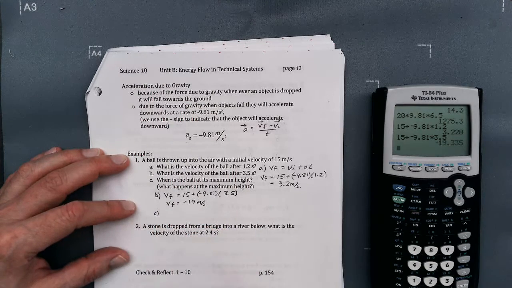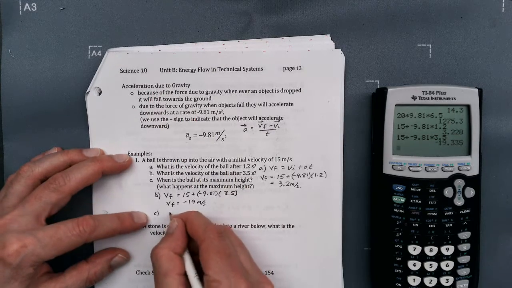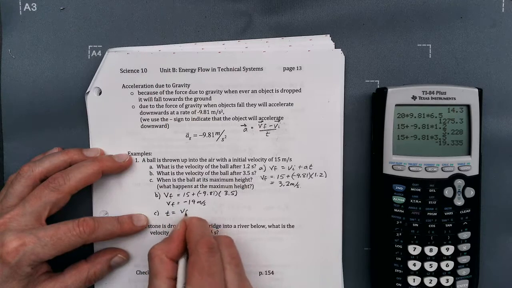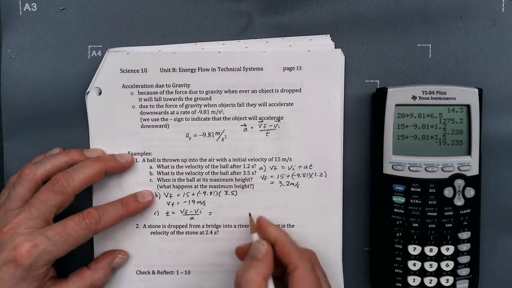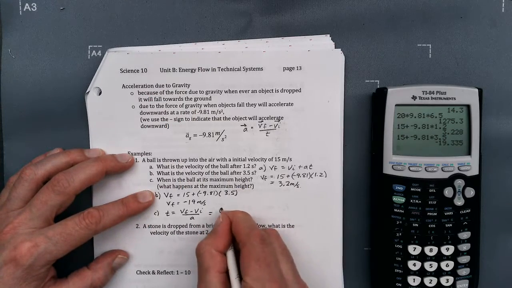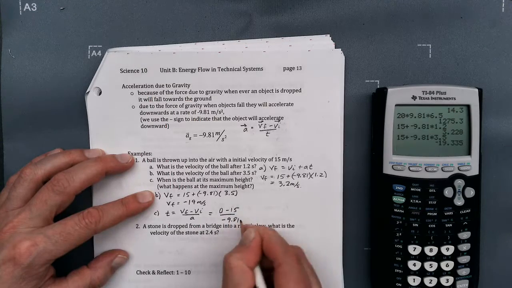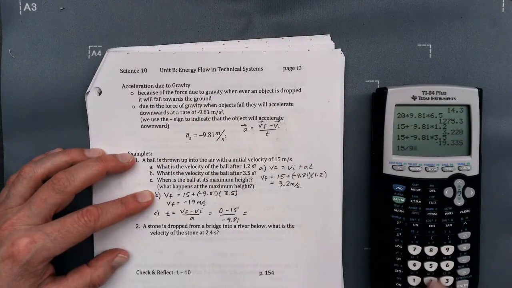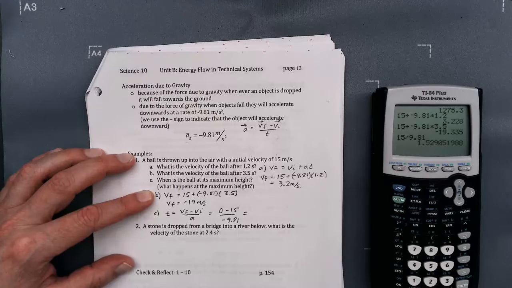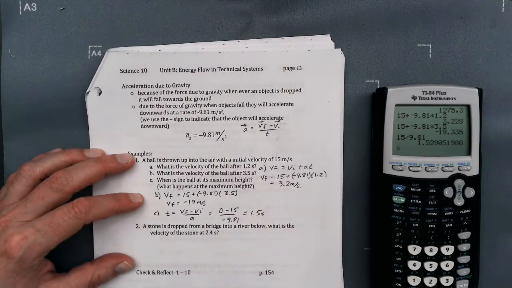And in part C, when is the ball at its maximum height? Well, here we're looking for time. So in the equation here, we're going to solve it for time. Time is going to be VF minus VI over A. Now when it reaches its maximum height, we set the final velocity to be 0. Now do you see the negative on the top and the negative on the bottom? They're going to cancel each other off. So I'm just going to take 15 divided by 9.81. So it reaches its maximum height at 1.5 seconds. Okay?